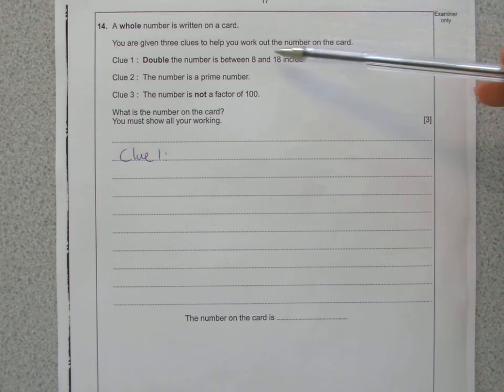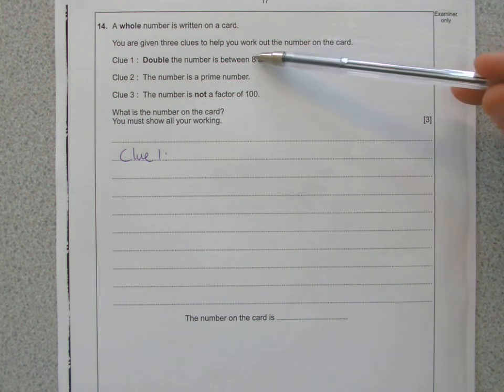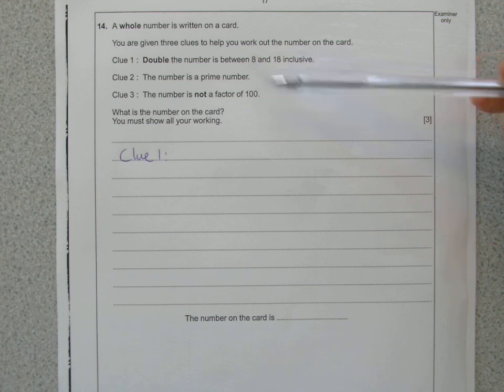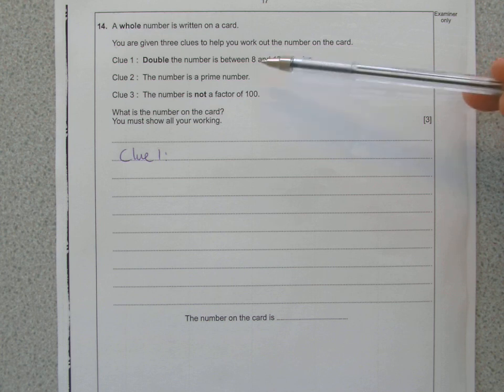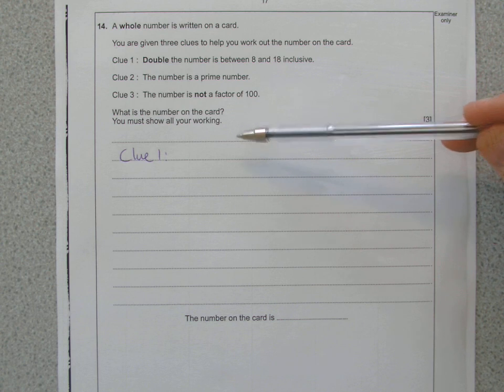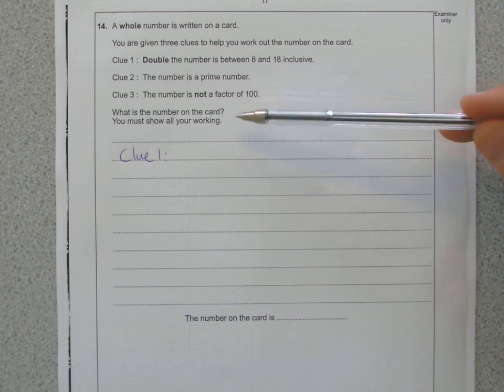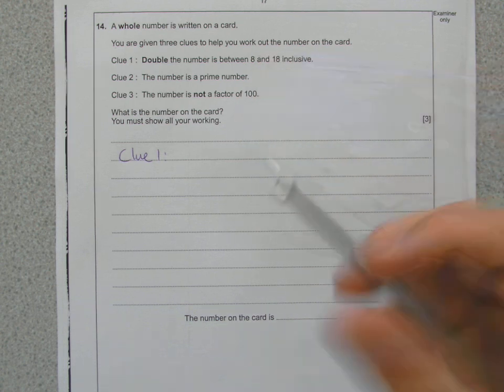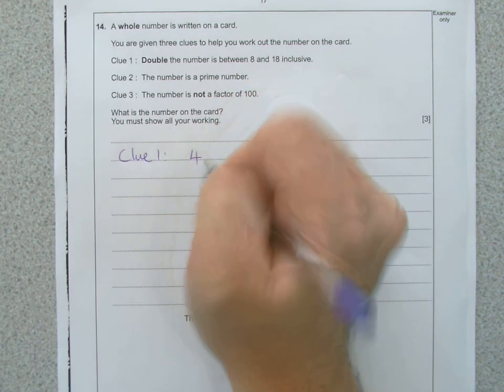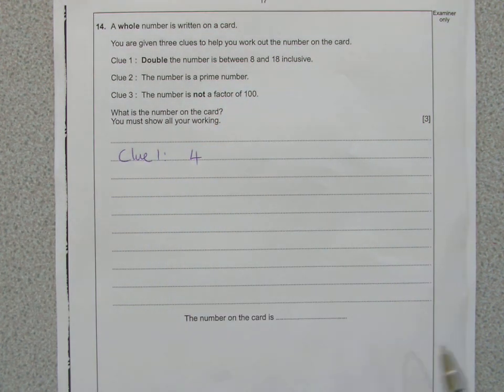Well, it's between 8 and 18. So when you double it, the lowest it can be is 8. So think about a number, double it, we get 8. Well, if we double 1, we get 2. If we double 2, we get 4. If we double 3, we get 6. If we double 4, we get 8. So 4 is the smallest number it could be, because you double 4, you get 8.